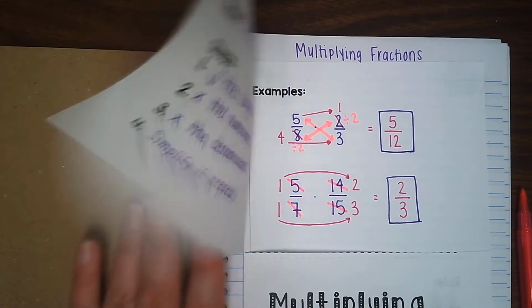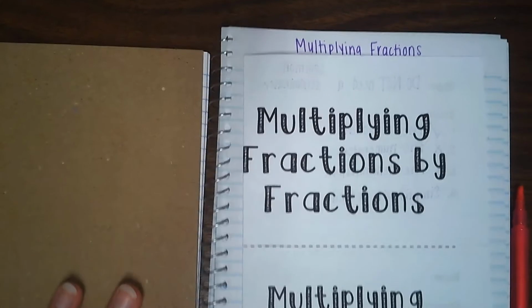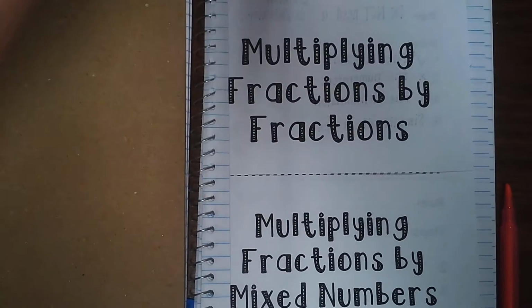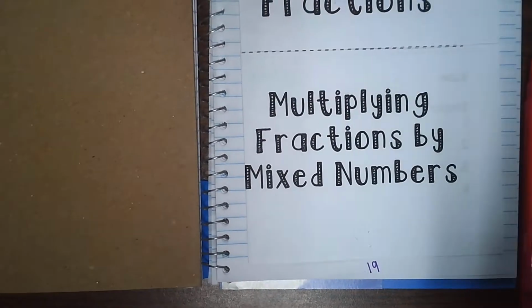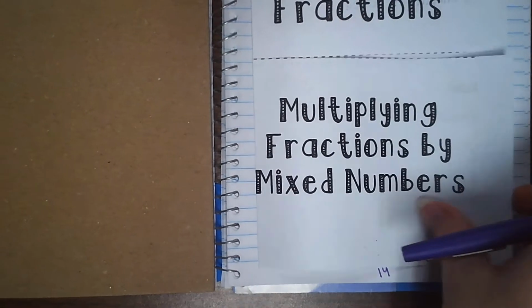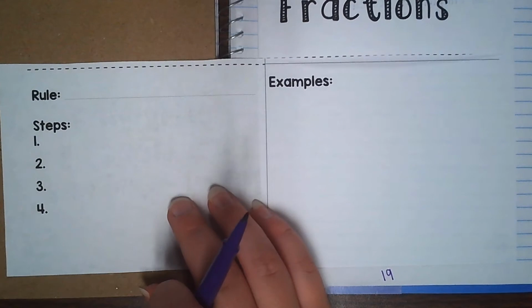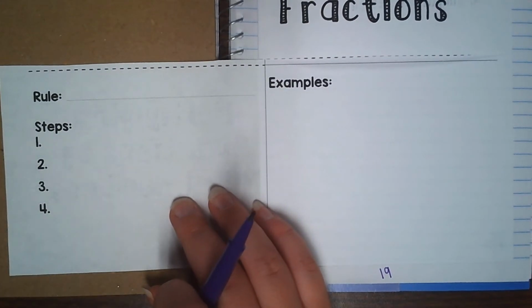Okay. Moving on to multiplying fractions by mixed numbers. We start out with the same rule that we had before.